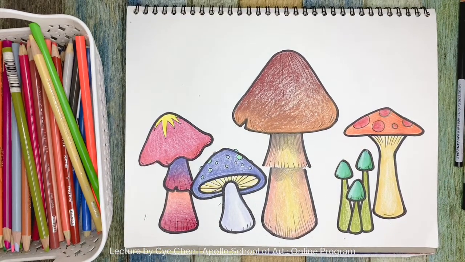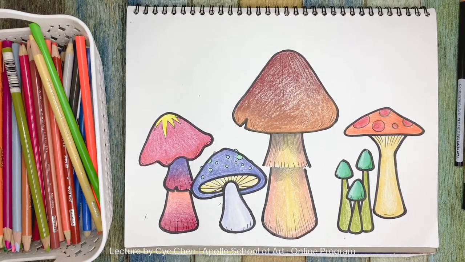Okay, so let's see my mushroom. I have a bunch of the different colors, right? And some of them look not that real, but I just like it. Okay, because this is my mushroom. It doesn't have to be real. I just like to have the colorful mushroom and it looks cute for me.